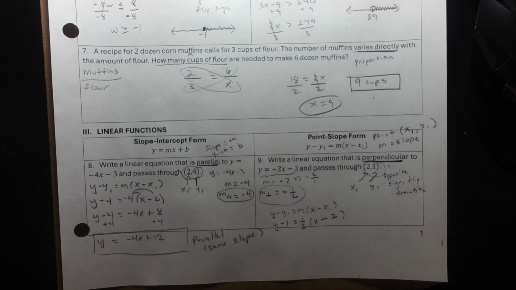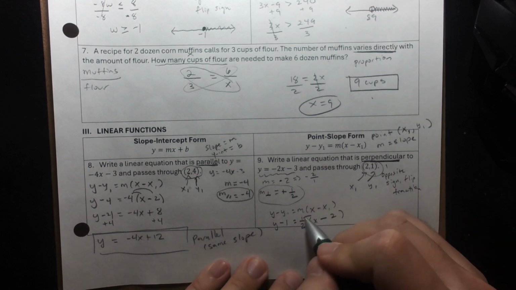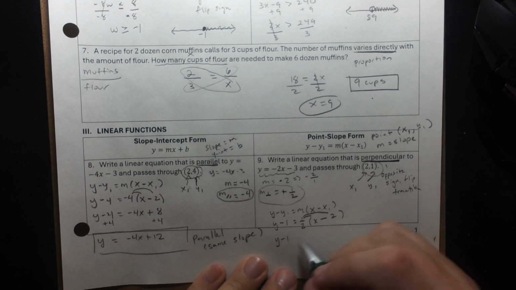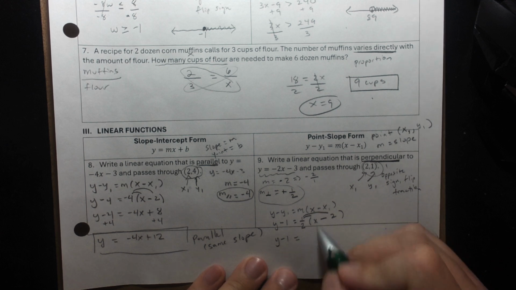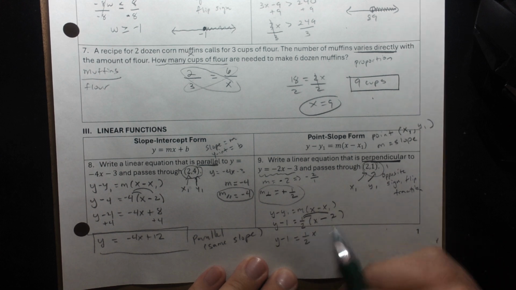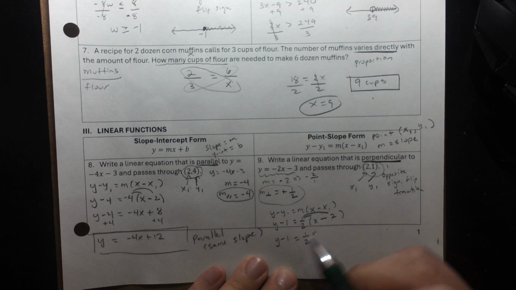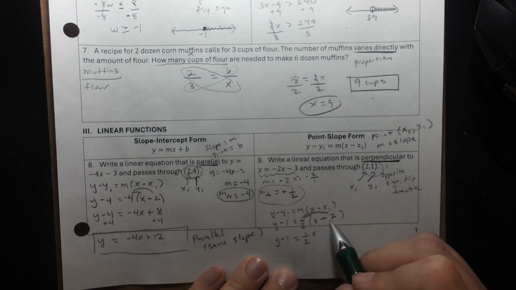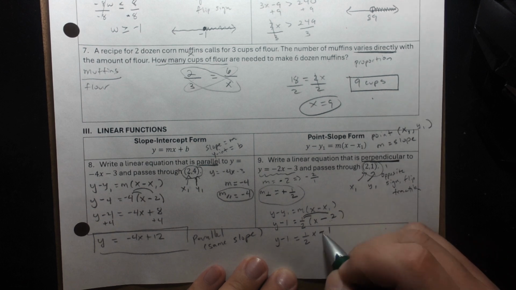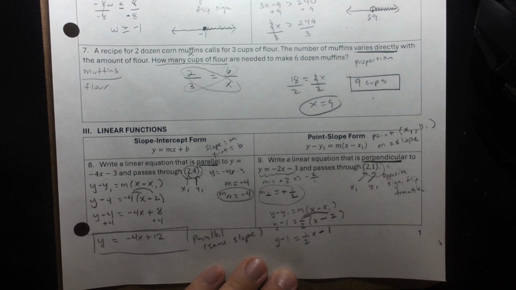All right, so we're going to distribute the 1/2 to each term. But on the left-hand side, we're going to keep that as y minus 1 for now, which is equal to 1/2 times x. So that's 1/2 x. And then I have 1/2 times negative 2. Essentially, that's just the same way of saying what's a half of negative 2. Well, a half of negative 2 is negative 1 or minus 1.